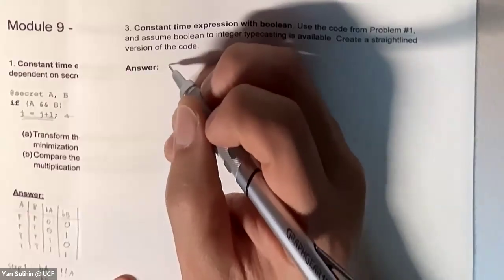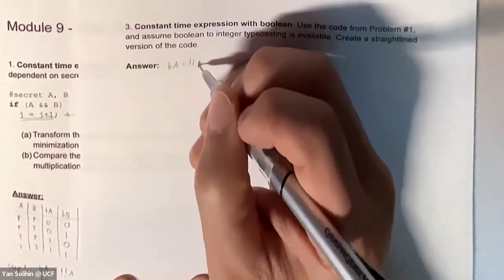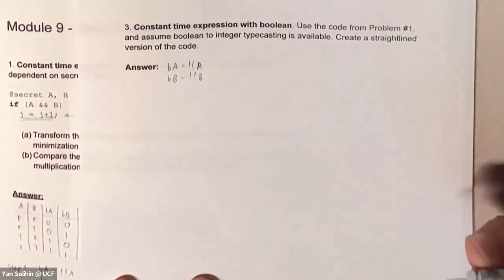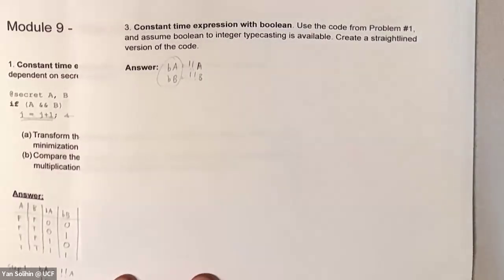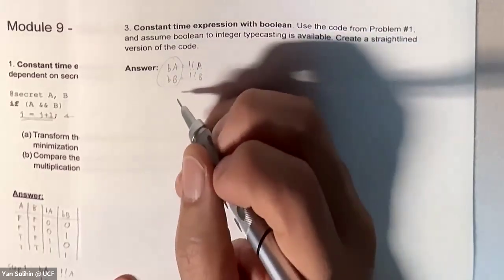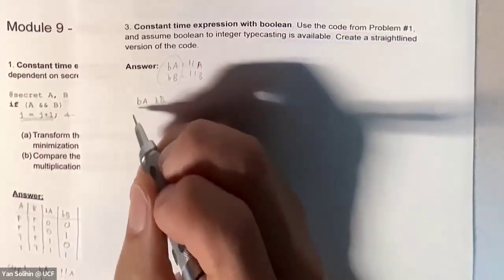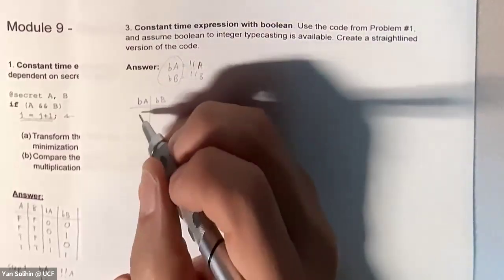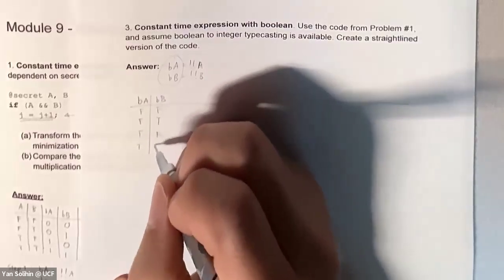Okay, so first we assume that we have the following, just like before, not B, sorry, A. Now, we are dealing immediately with just the Boolean. We don't deal with the ordinary, I mean the initial expression. So BA, BB: false, false, true, true, false, true, false, true.